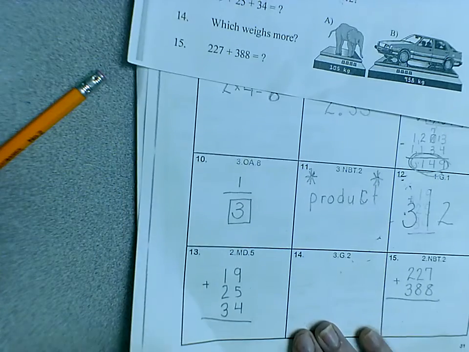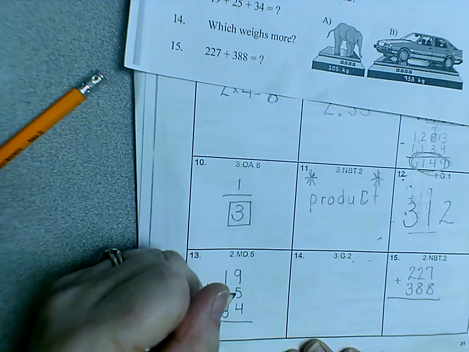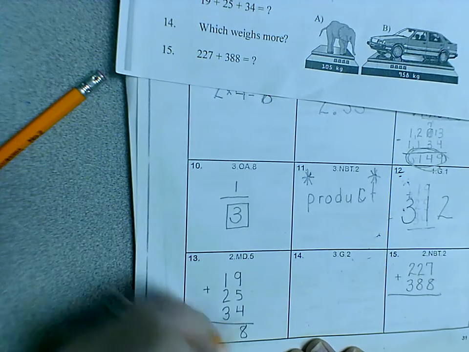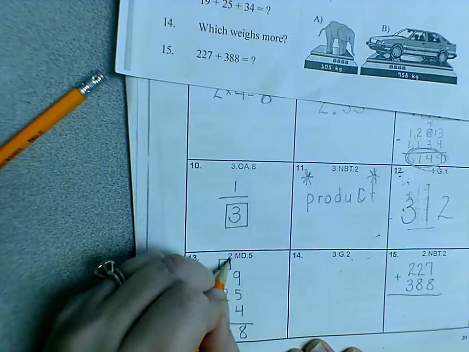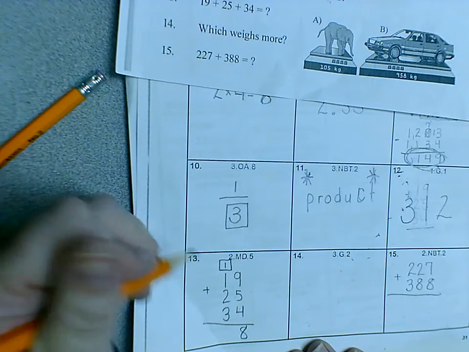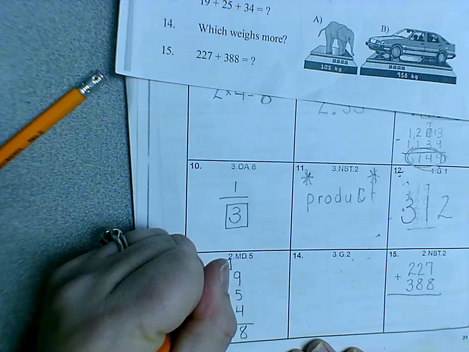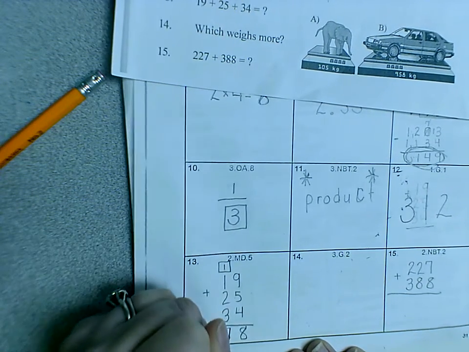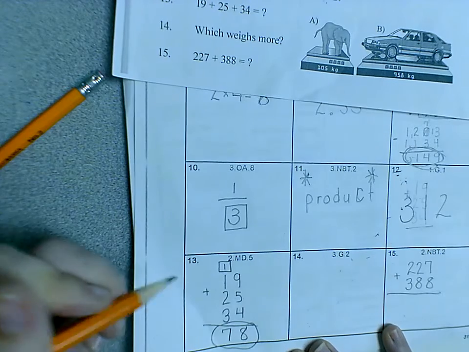Now right here, I just stack them up and add. I know 5 plus 4 is 9. 9 plus 9 is 18. I love my doubles. And put a box by this so I don't forget to add it. 1, 2. 2 plus 2 is 4. 4 plus 3 is 7. Your answer here is 78.